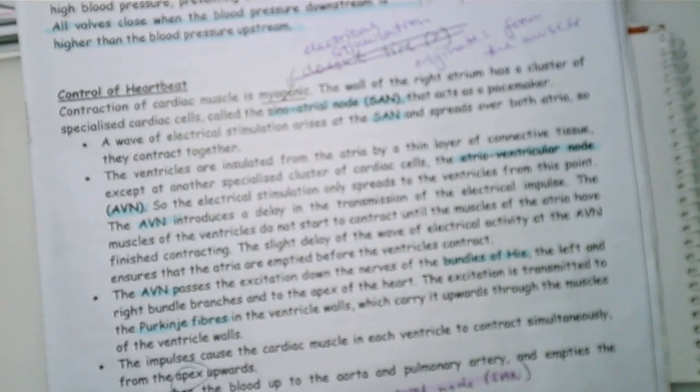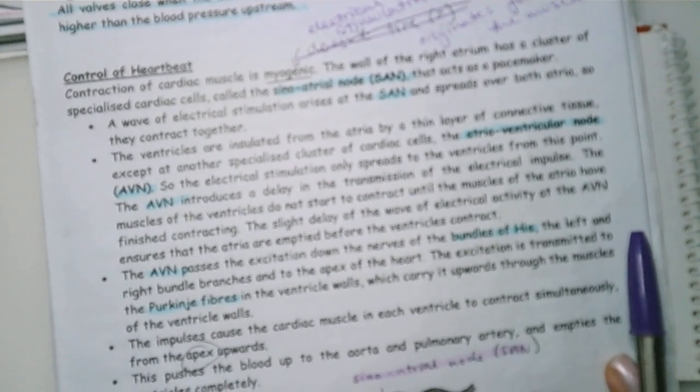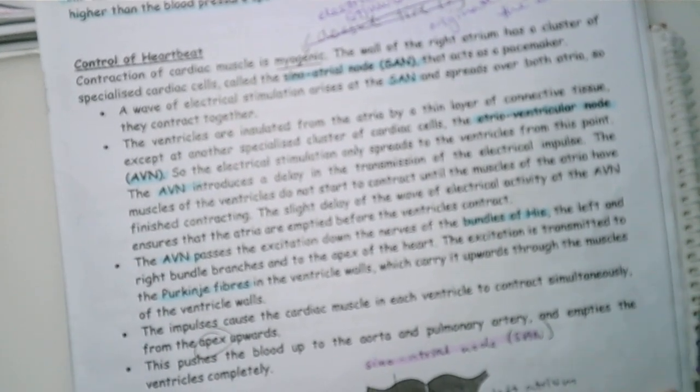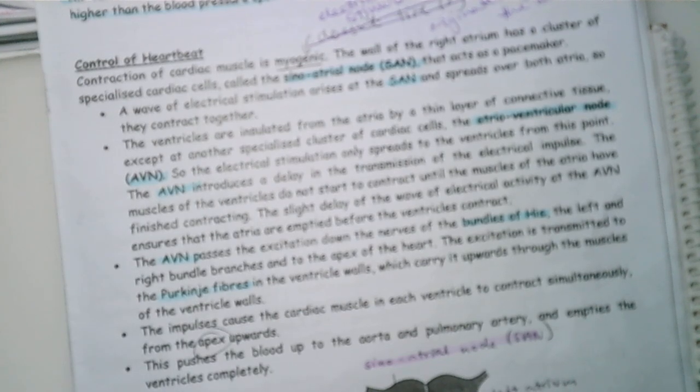There is a part on the contraction of the heart, the cardiac muscles, to do with the electrical signals. So, contraction of the cardiac muscle is myogenic, meaning the electrical stimulation for the contraction originates from the muscle, and the wall of the right atrium has a cluster of specialized cardiac cells called the sinoatrial node, or SAN you can shorten it to, that acts as a pacemaker.